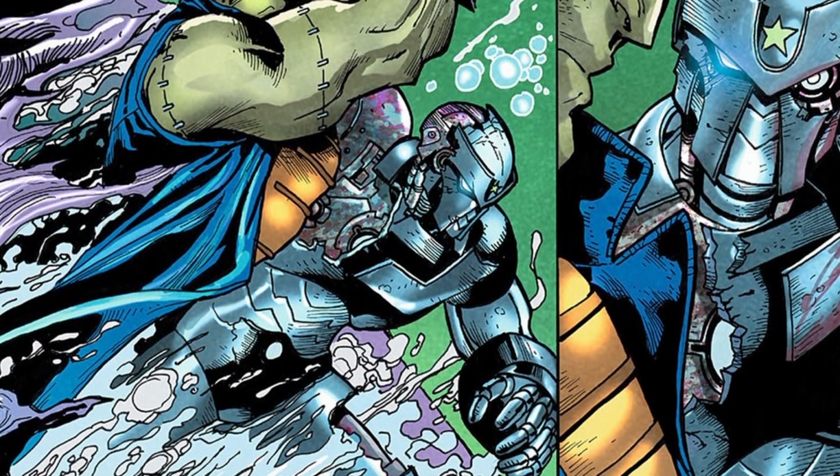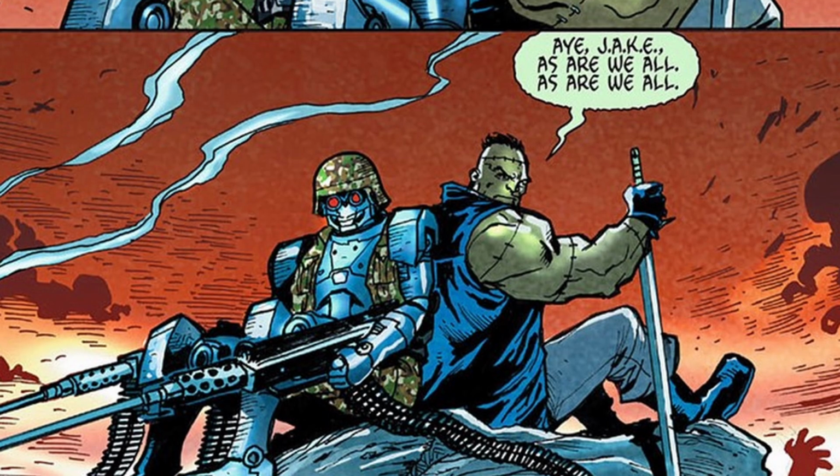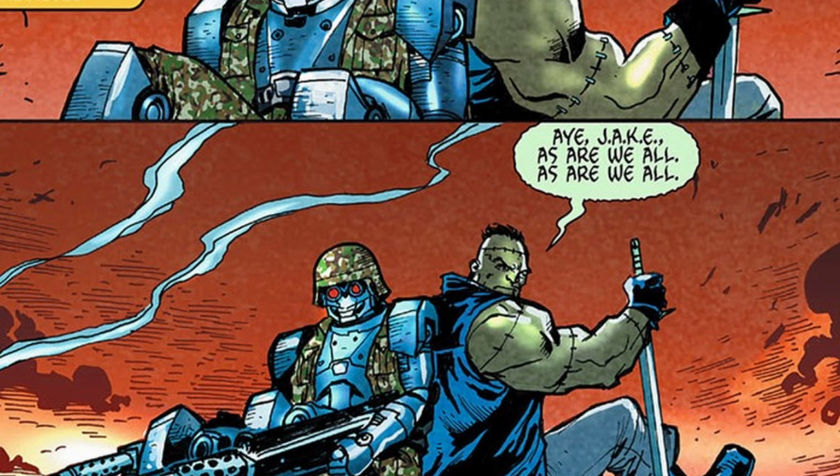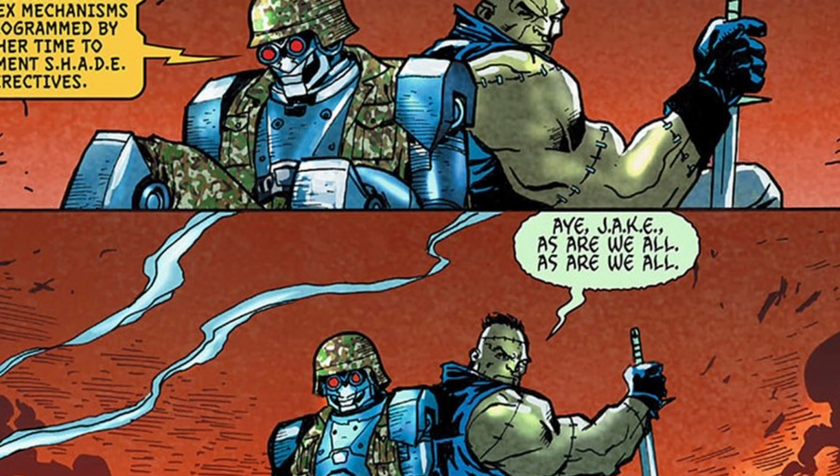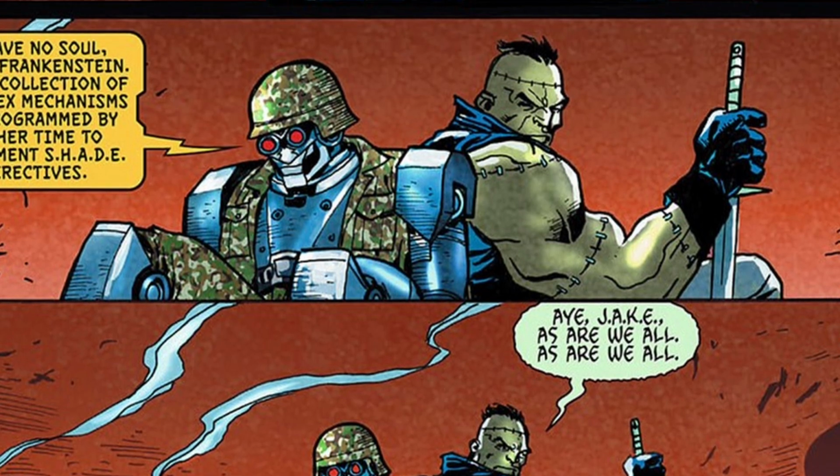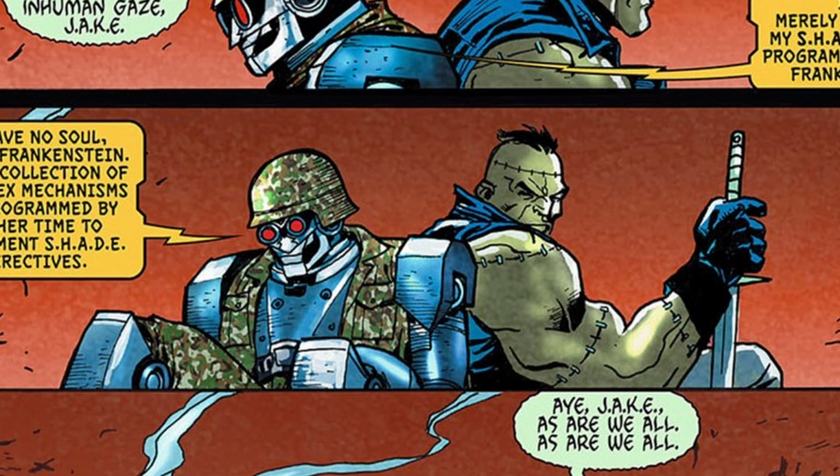Frankenstein's battles didn't stop there, he participated in other wars and even fought alongside G.I. Robot multiple times, including during the Korean War, and it was mentioned in the comics that Frankenstein was involved in the Vietnam War as well.